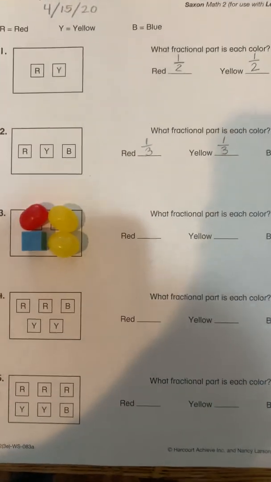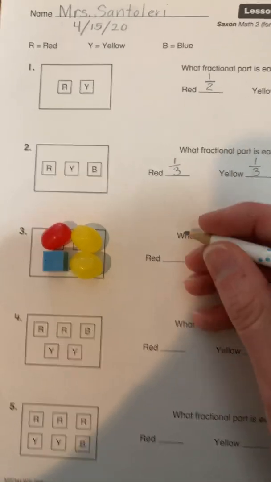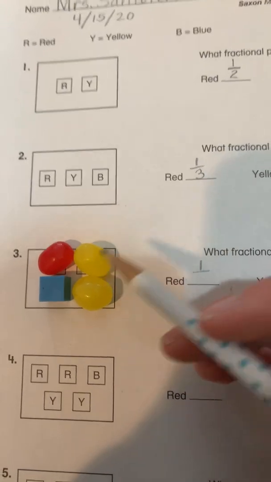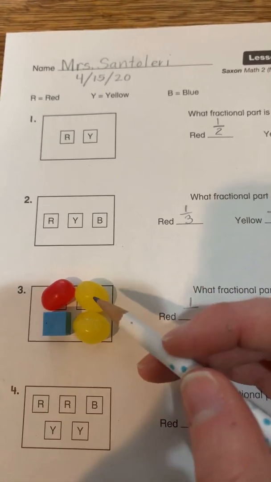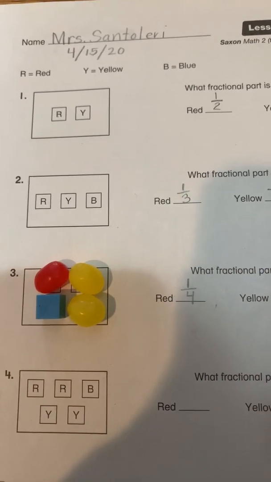Our fraction is going to be different now. How many do you see that are red? 1 red out of how many total? How many total beans? 1, 2, 3, 4. 1 out of 4 beans is red.